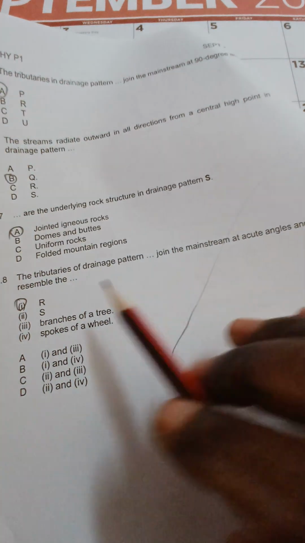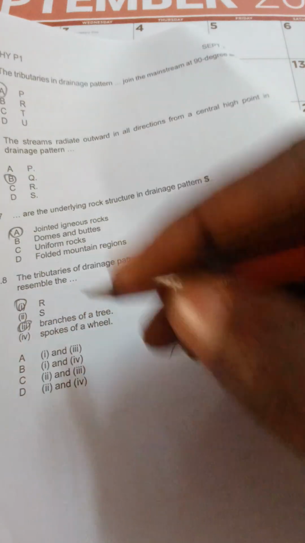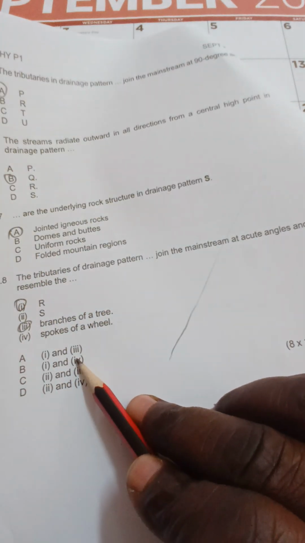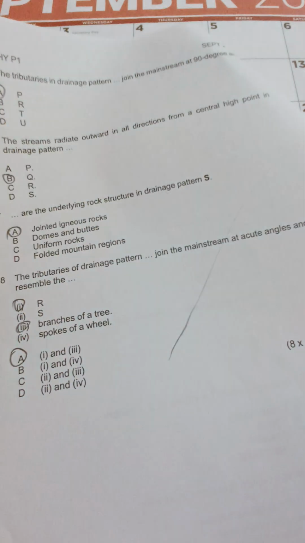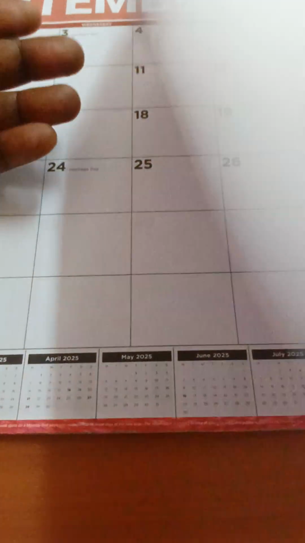Dendritic, which is R, at acute angles and resembling the branches of a tree. 1 and 3, which is 2.1.8 is what? That is your A. Let's move on.